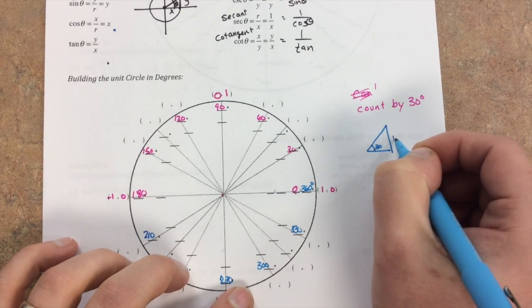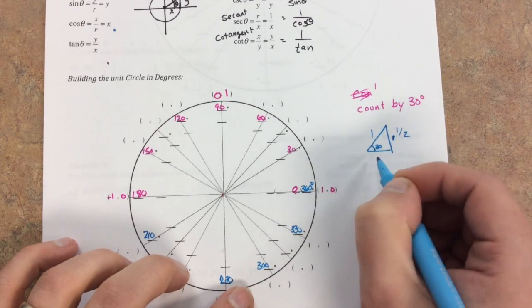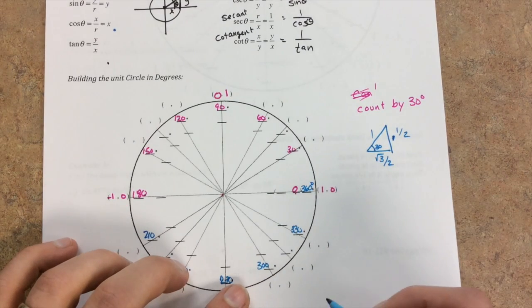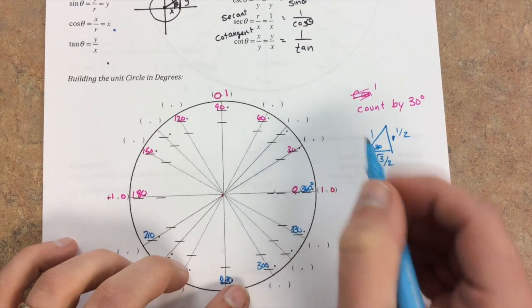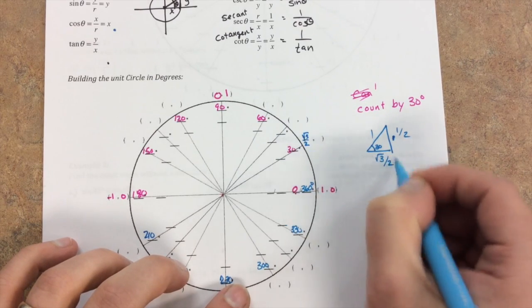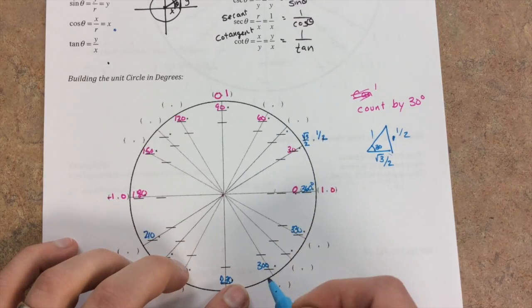Sorry, our radius is 1. So this means that this side is half that length, which is 1/2. That means this side, if we did a little algebra, is √3/2. So this measurement right here, this x value, is √3/2, and the y value is 1/2.